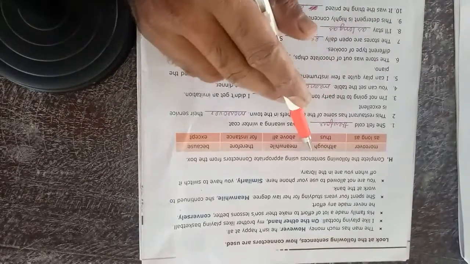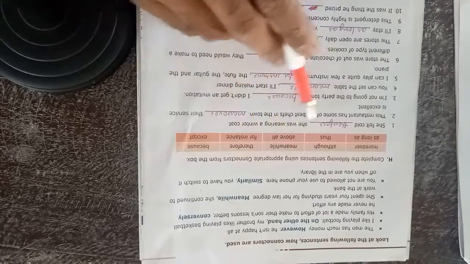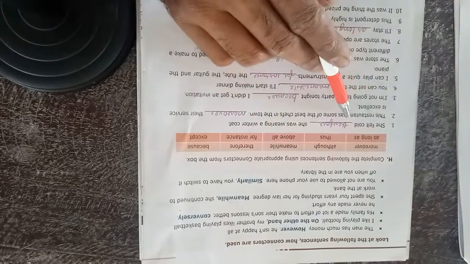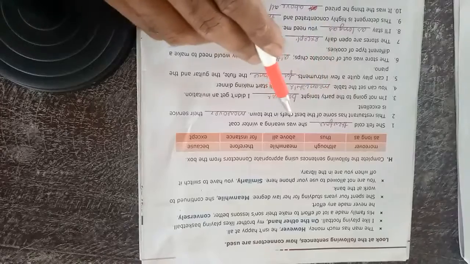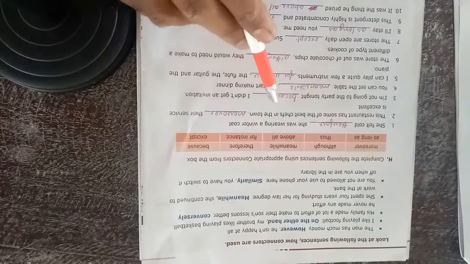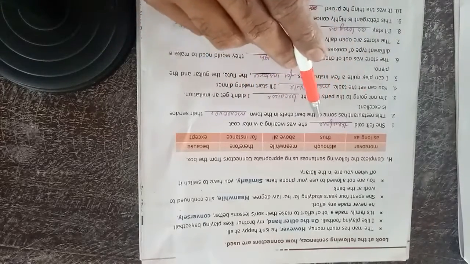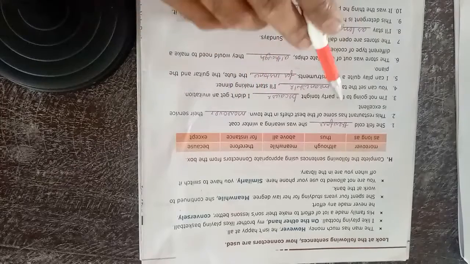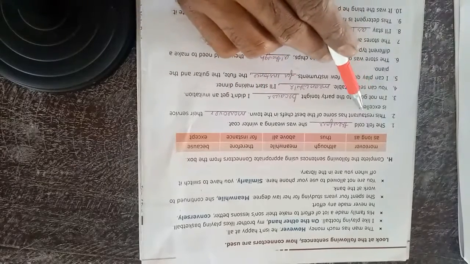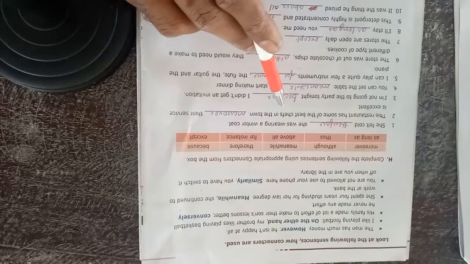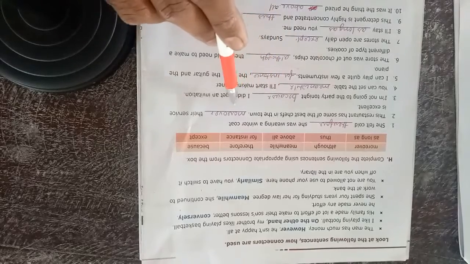Next one, complete the following sentences using appropriate connectors from the box. She felt cold, therefore she was wearing a winter coat. Therefore is a connector here. Next one: This restaurant has some of the best chefs in the town. Moreover, the service is excellent.